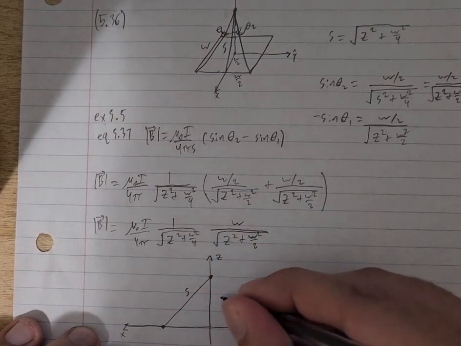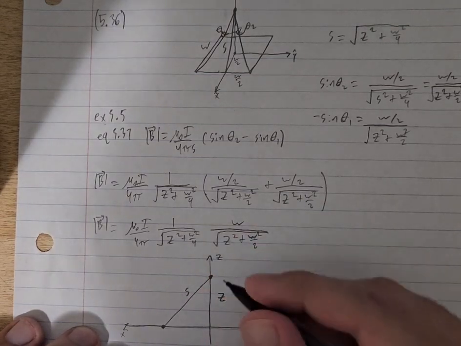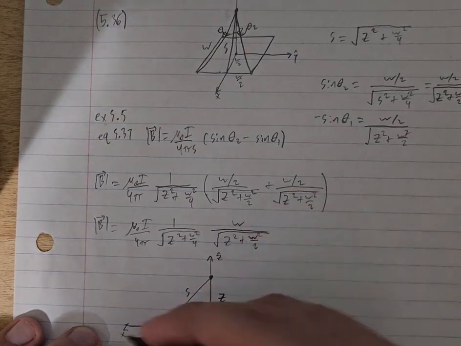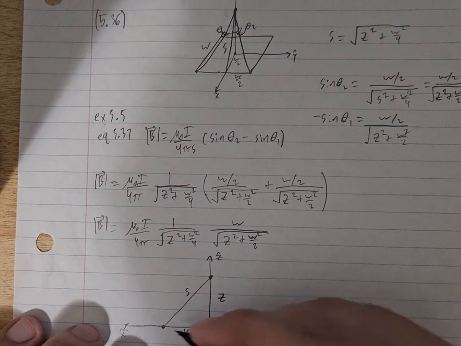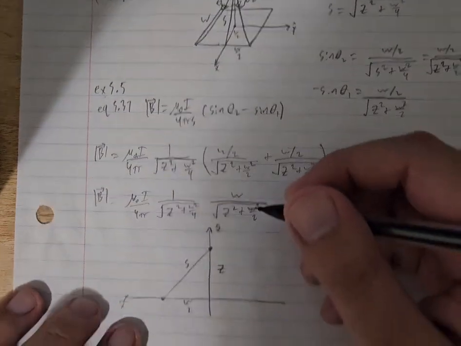So this is our S value, and this is our Z. This is our Z hat direction, this is our X hat direction. This is W over 2, because it's W over 2 distance.